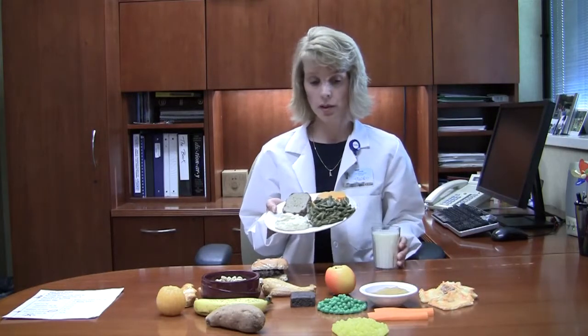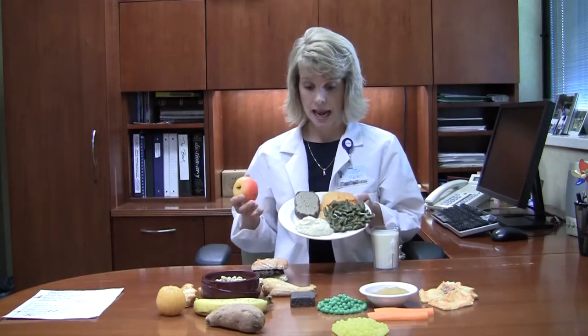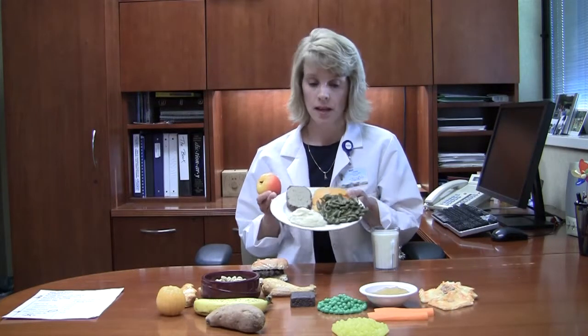And then you could have a cup of milk or a dinner roll, and if you can get some fresh fruit where you're at, that would be great. And actually, this would add up to roughly about 60 grams of carbohydrate. So you really don't have to count these carbs specifically, but if you would plate this out just like this, you would be controlling the carbohydrate that you ate.